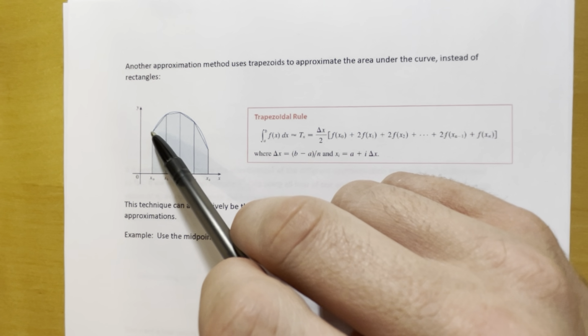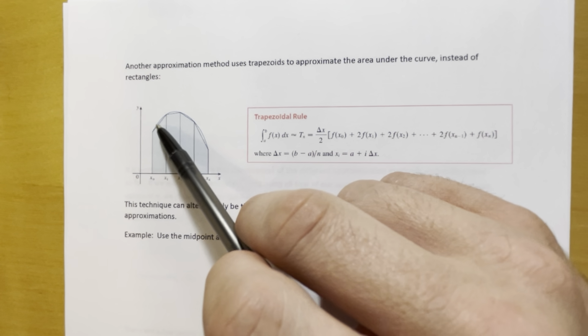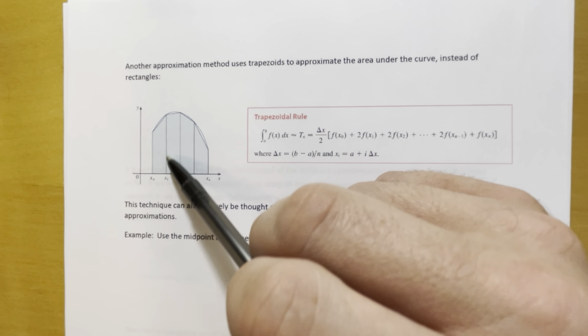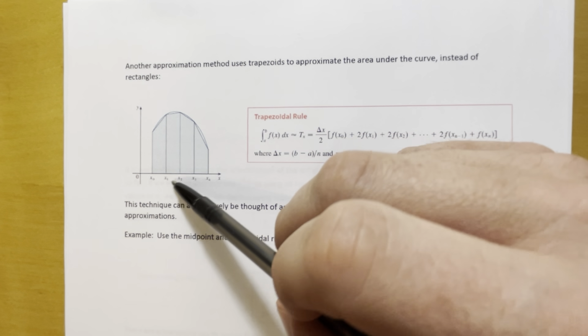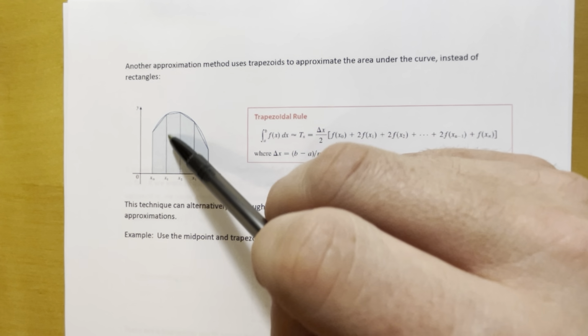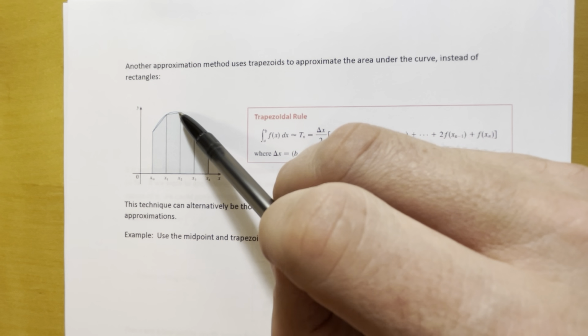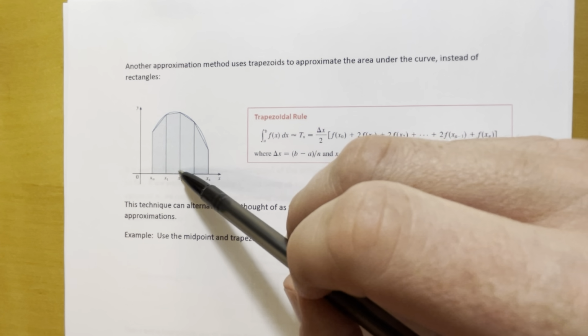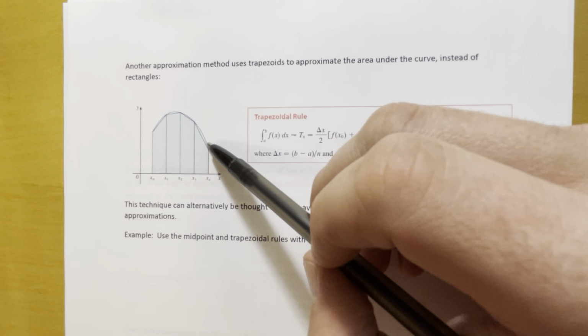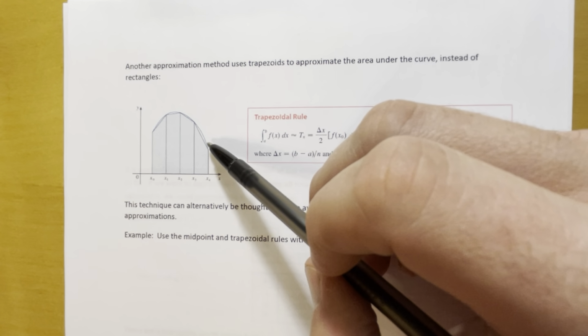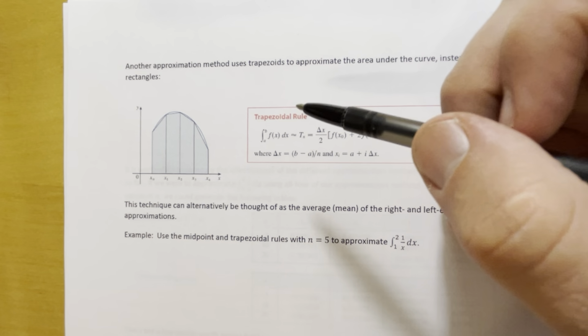And then what I do is I join those 2 points by a line segment, and that creates this trapezoid here. And I do that for all of the subintervals. Here, x1 and x2. They take me to points on my curve. I join them with a line segment. x2 and x3, plug them in, takes me to points on the curve, join them by a line segment. Same thing here with my last subinterval.